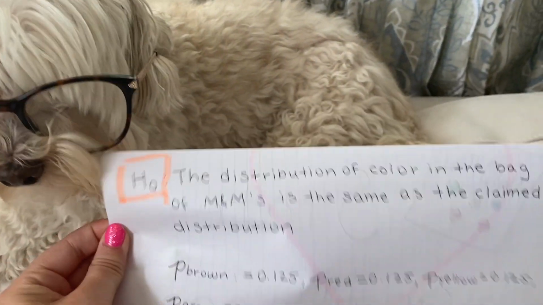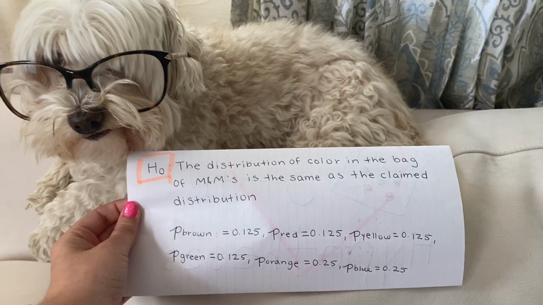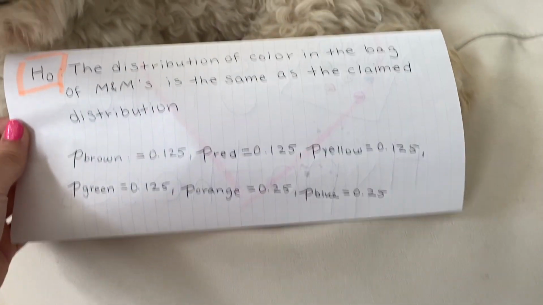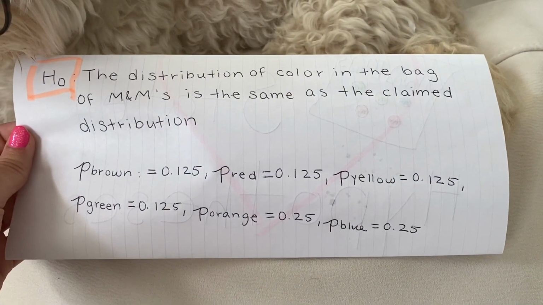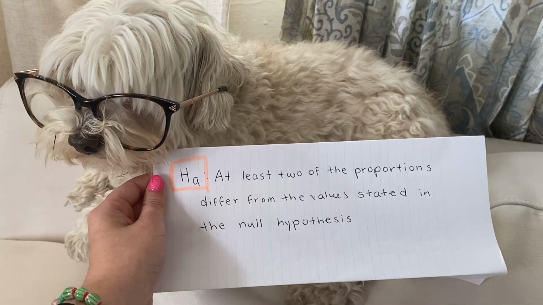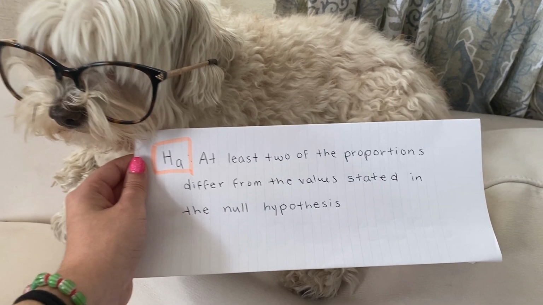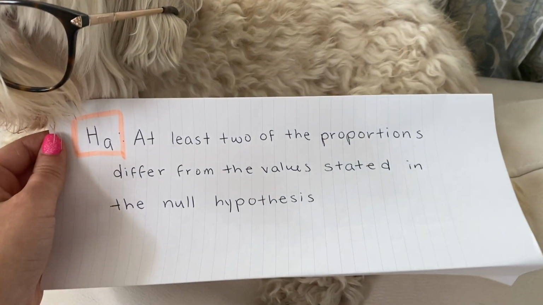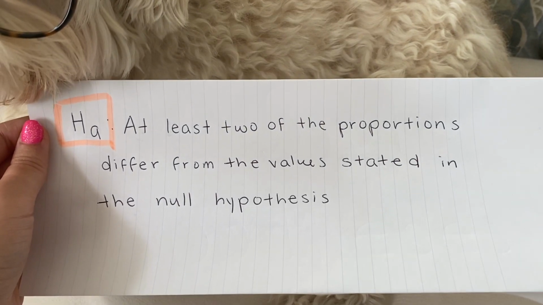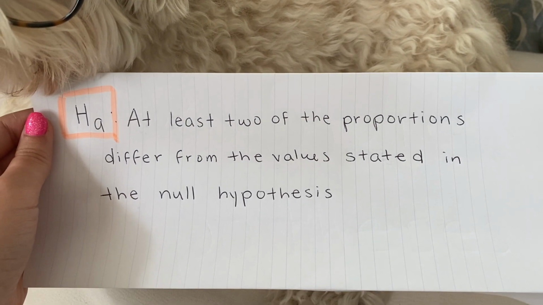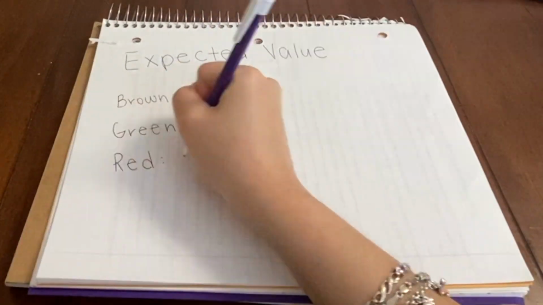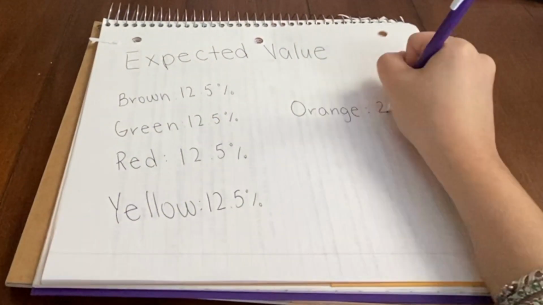Using the example of the bag of M&Ms, you can make the null hypothesis that the distribution of color in the bag of M&Ms is the same as the expected value. On the other hand, you can make the alternative hypothesis that the distribution of color in the bag of M&Ms is not the same as the claimed distribution. The expected count is the one already stated by the null hypothesis.